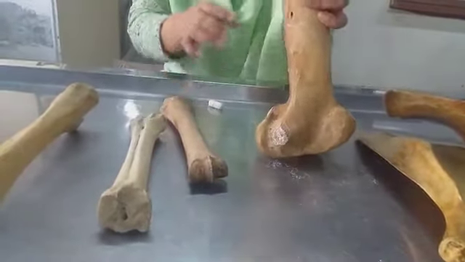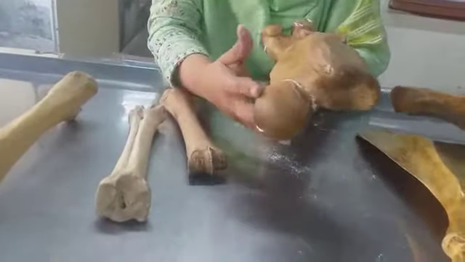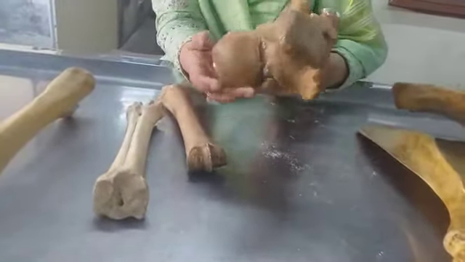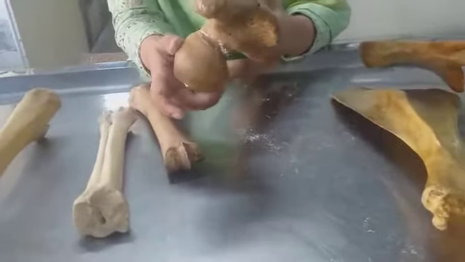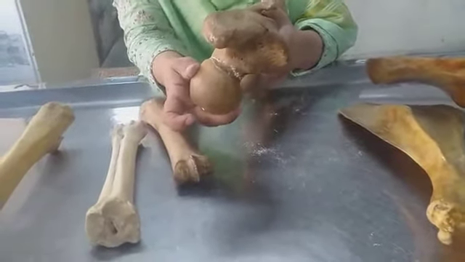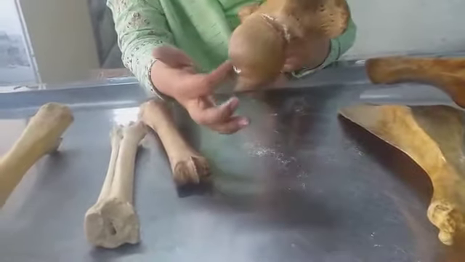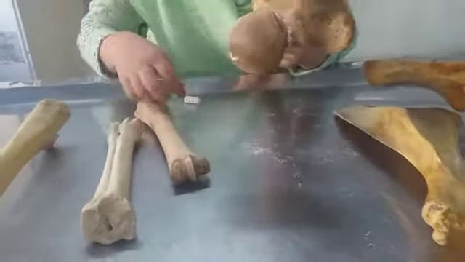Next term we use here is the head. The most commonly used term, head, is a rough, strongly convex, articular projecting mass situated at the proximal end of the long bones.